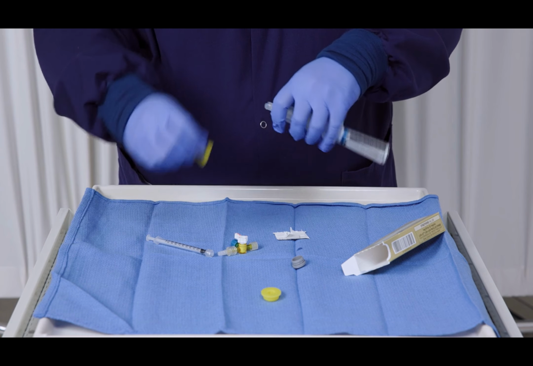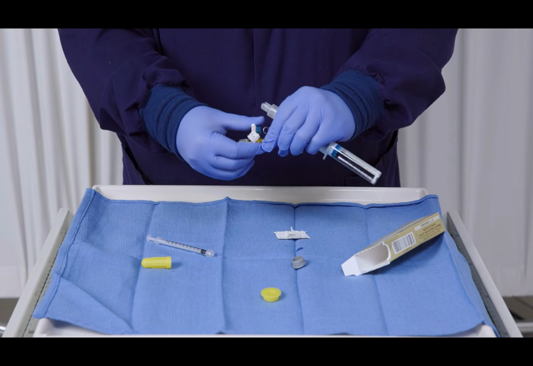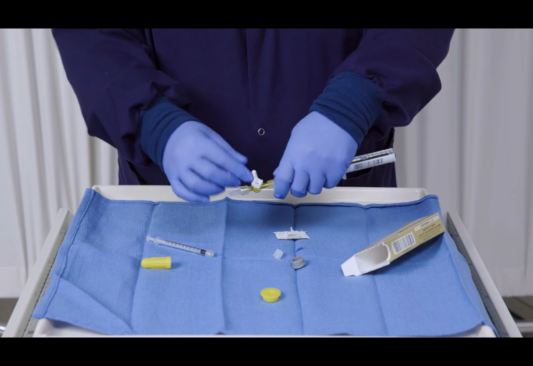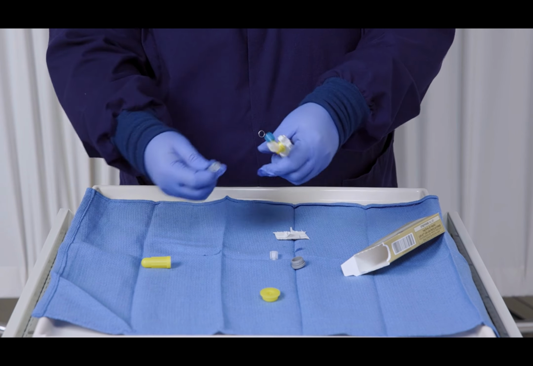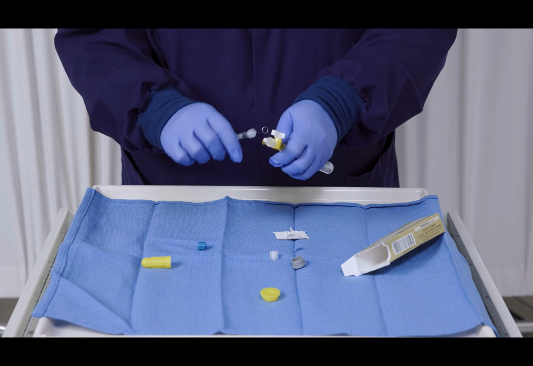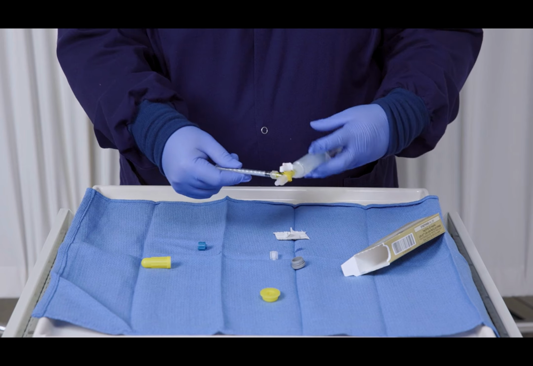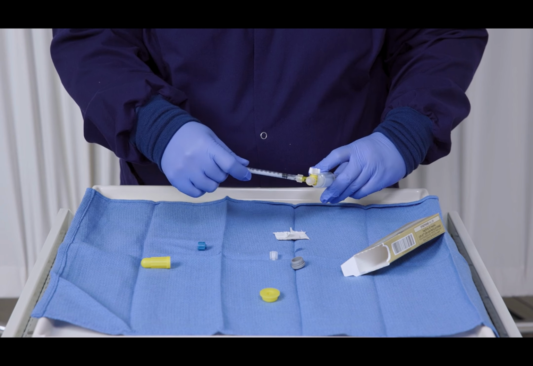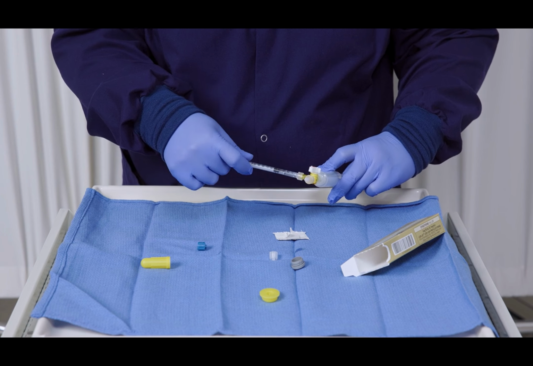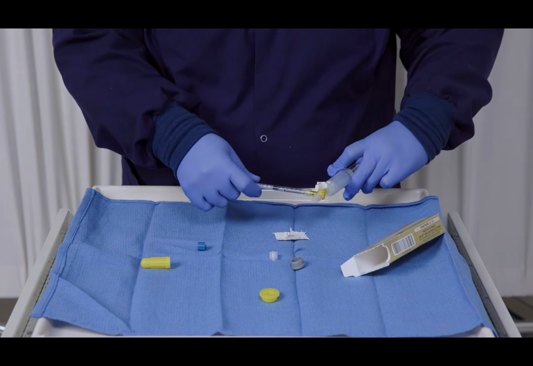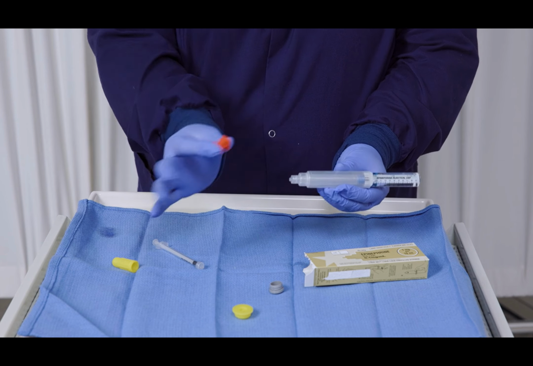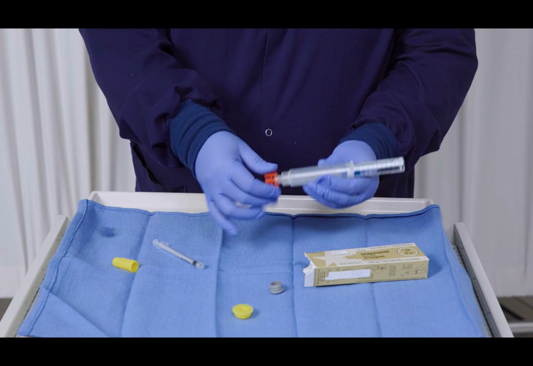Attach the 3-way stopcock and attach the 1 ml syringe. Turn the stopcock off to the unused end, opening the stopcock between the syringe and the epinephrine vial. Give the epinephrine vial a push and fill the syringe. In place of a 3-way stopcock, you can also use a medication dispensing connector.